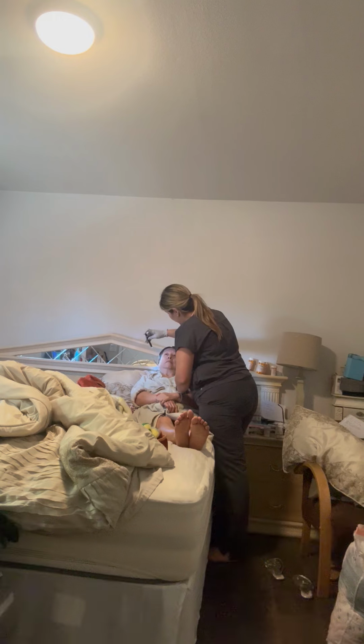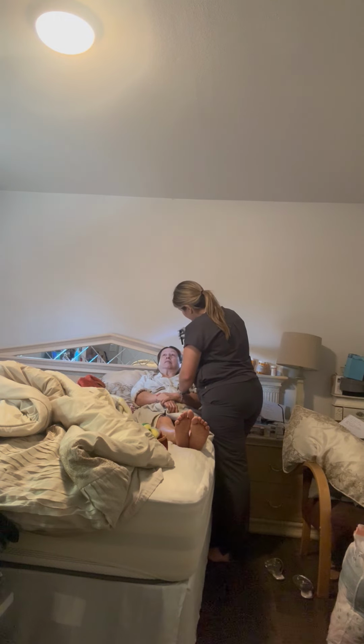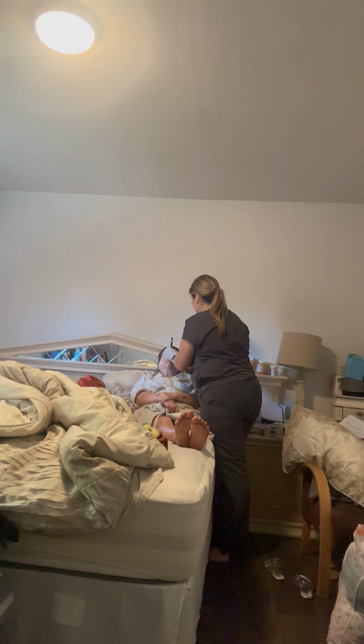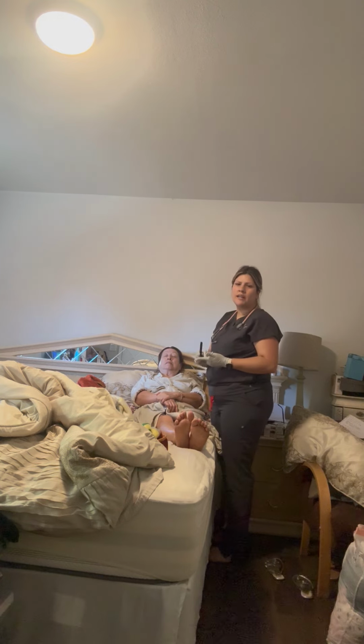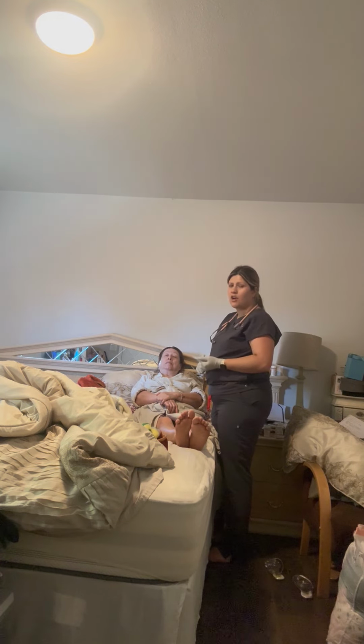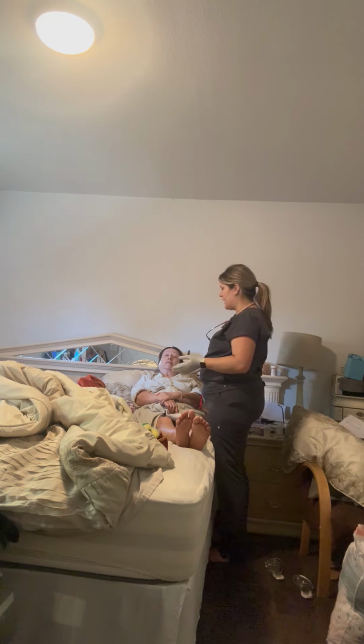Gonna look with my light. Okay. Mary, go ahead and look at my pen. Perfect. So pupils are equal, round, and reactive, and accommodated to light.